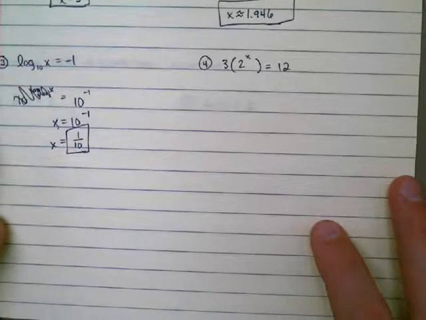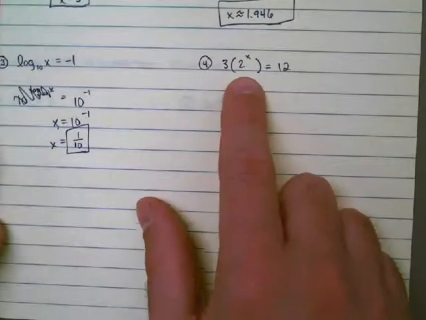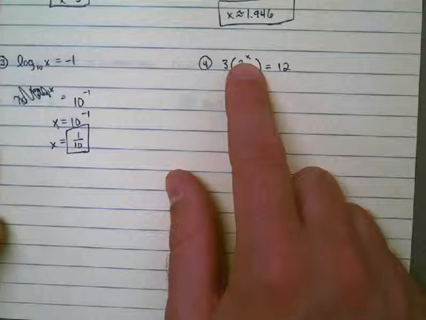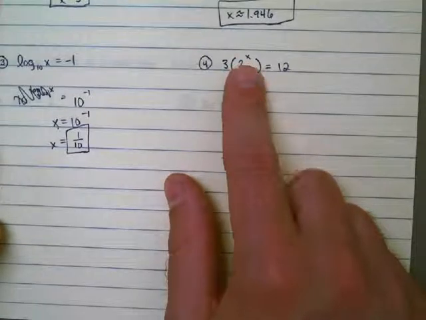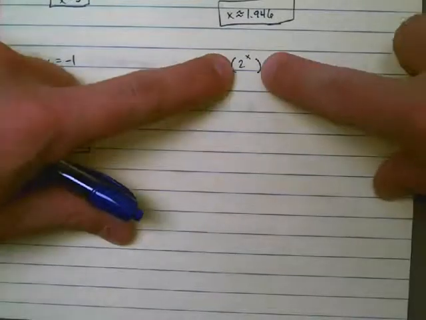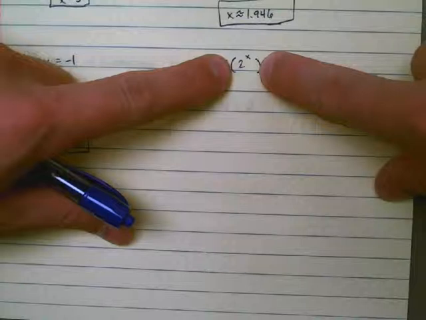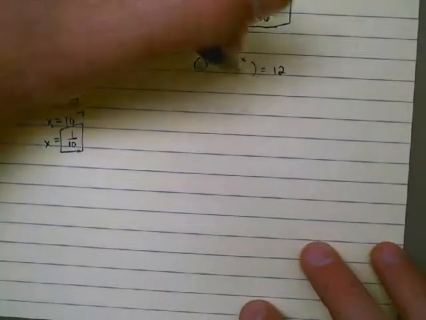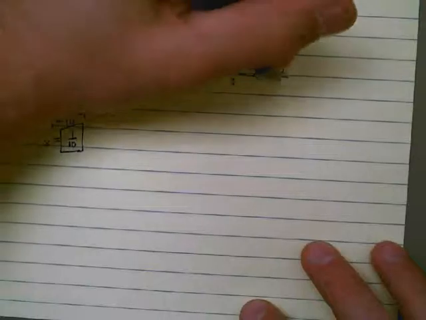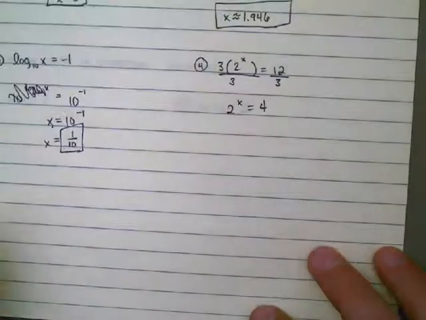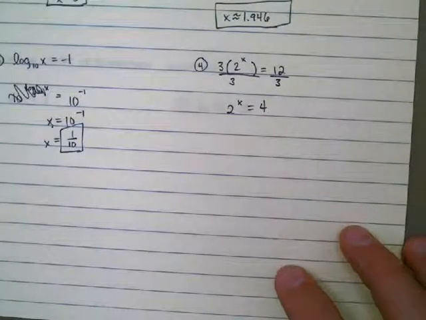Okay? Now what happens if we have this? Notice that this 2 is the only thing being raised to the exponent of x. My first step, no matter how complicated the problem gets, is to get this chunk of information, the thing with the exponent, by itself. So the first thing I have to do in this problem is divide both sides by 3. 3 times this thing is equal to 12. So that means that 2 to the x must be equal to 4. 2 to what power gives me 4?